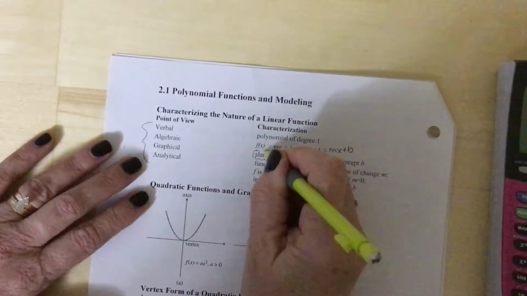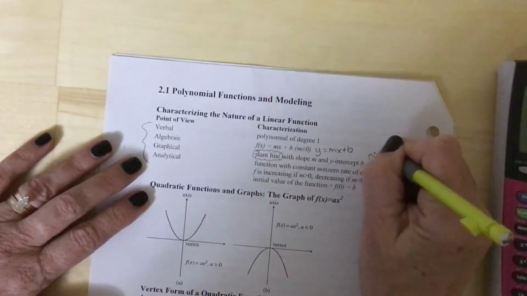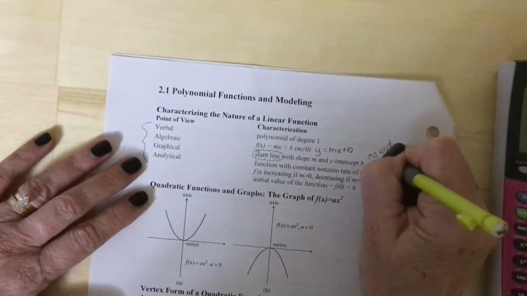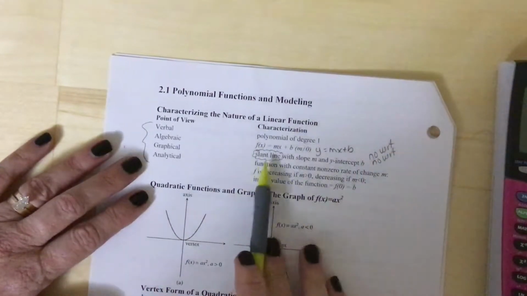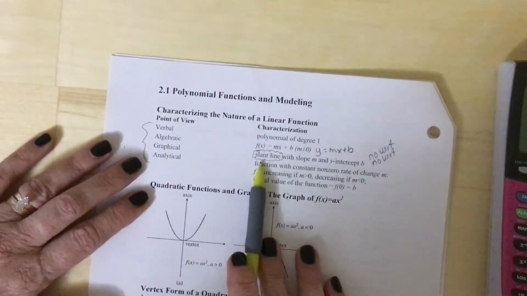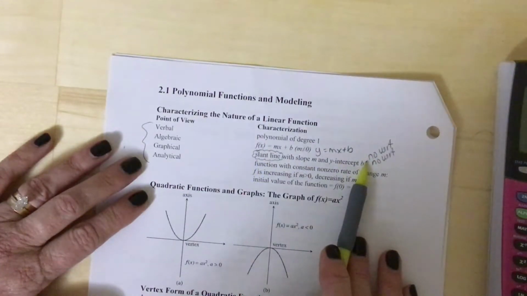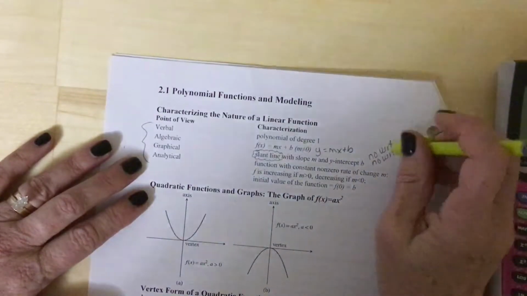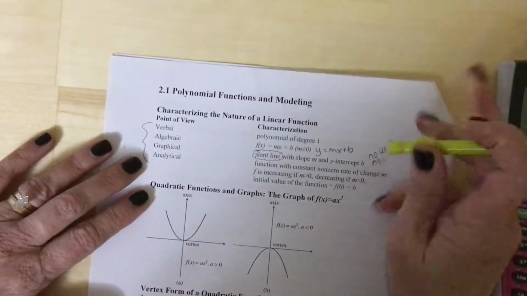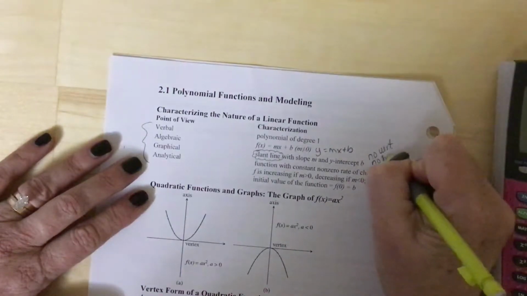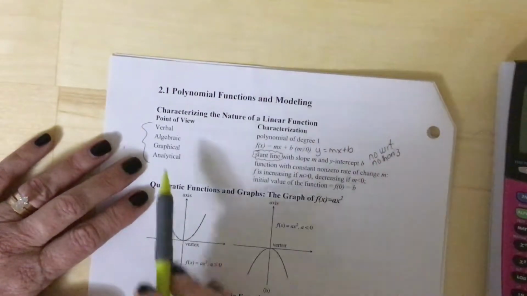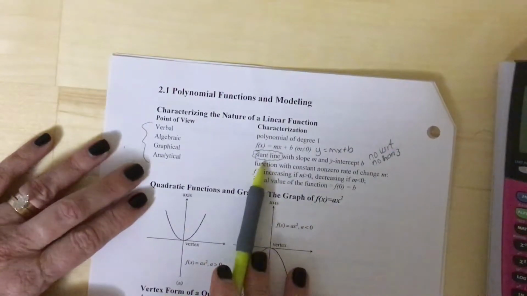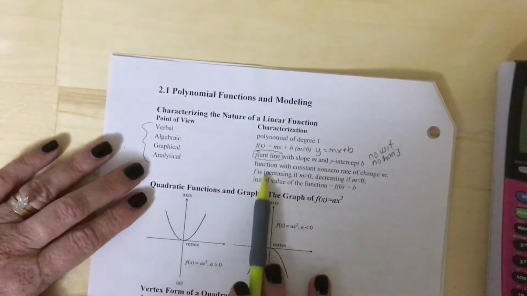Notice that that's a slant line. We do not have a vertical or a horizontal line, because it has to be a slope that is greater than 0 or less than 0. It cannot be 0, and it has to have a slope, because a vertical line would have an undefined slope. A horizontal line, and look at that, I wrote vertical twice. A horizontal line would have a slope of 0, and so neither one of those would be a true definition of a linear function. Analytically, we would say that it's a function with a constant.